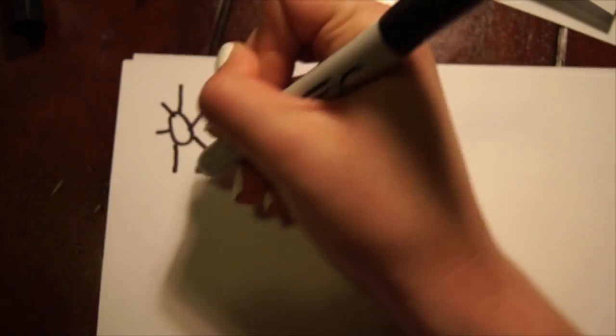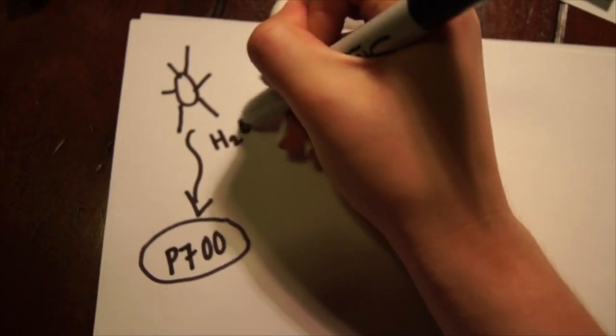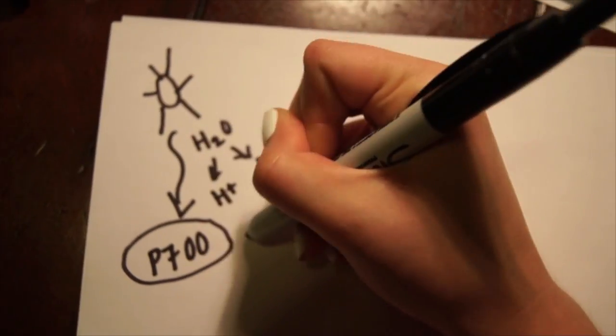First, photons from the sun are absorbed by photosystem 1. The energy from the splitting of water causes 2 electrons to be sent to the primary electron acceptor.